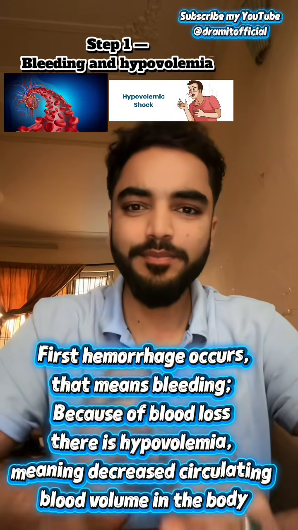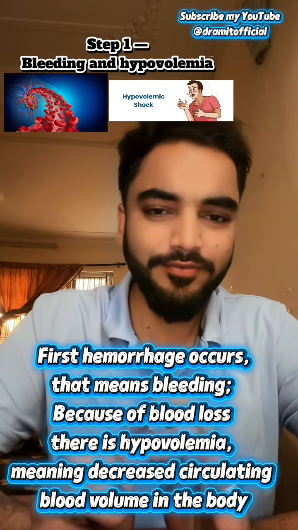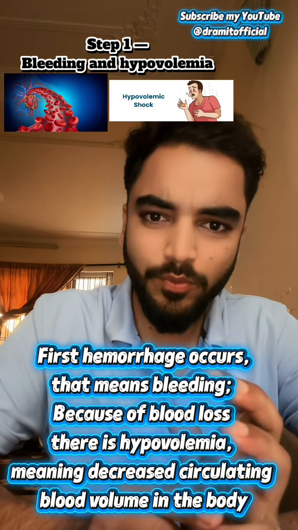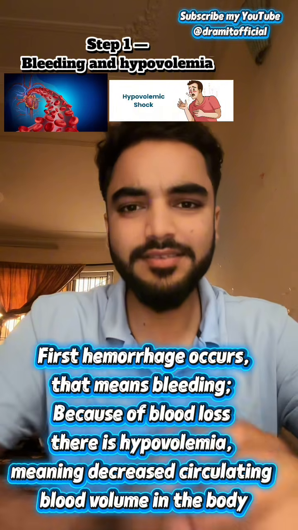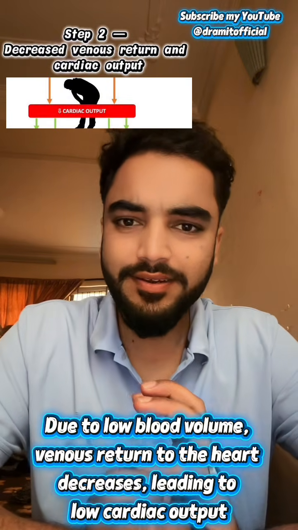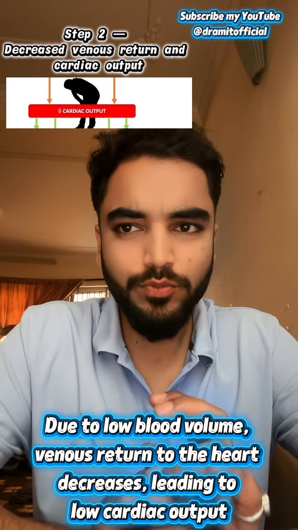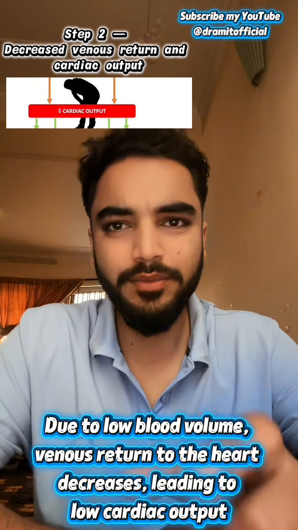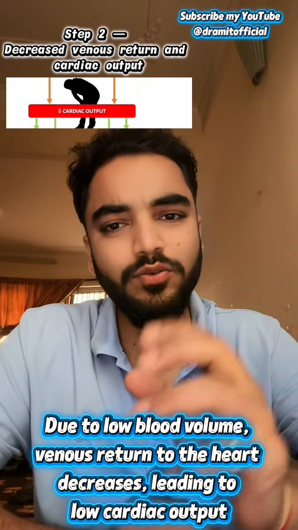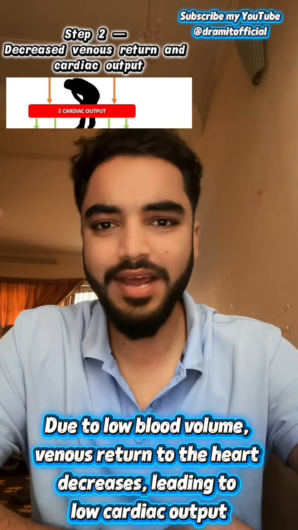So the first step is bleeding and hypovolemia. It means that first bleeding occurs, which leads to blood loss from the body, which leads to hypovolemia, and there will be decreased circulating blood volume in the body. Now the second step will be decreased venous return and cardiac output. Due to low blood volume in the body, venous return to the heart decreases, and that will lead to low cardiac output from our heart.